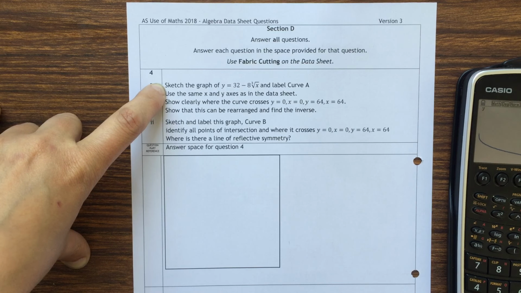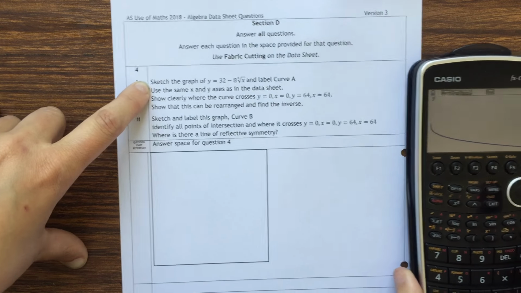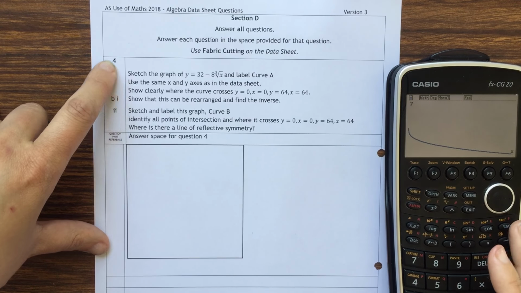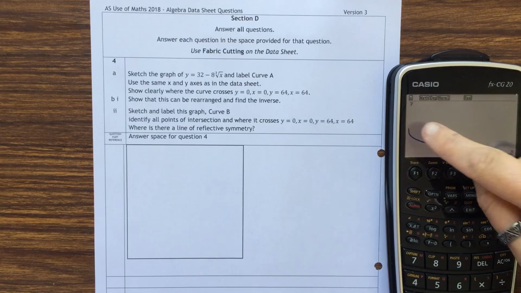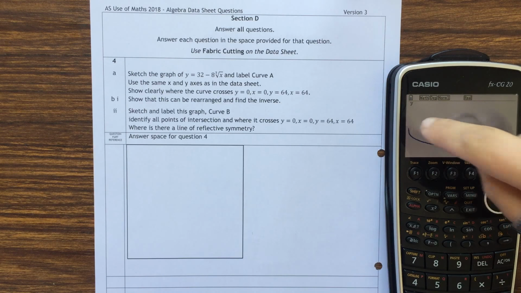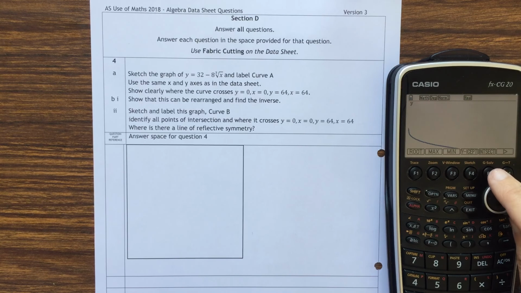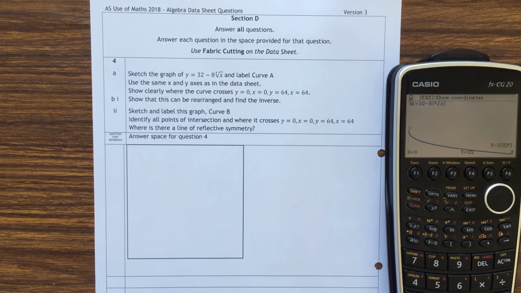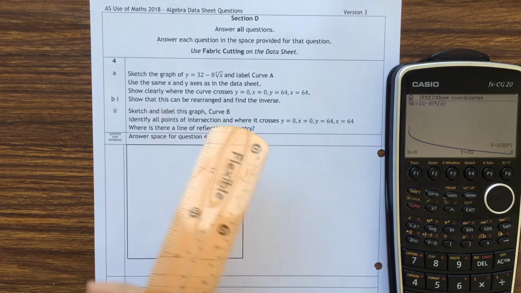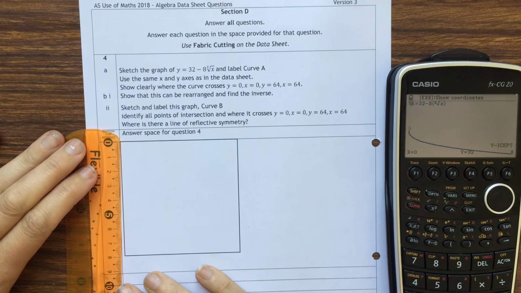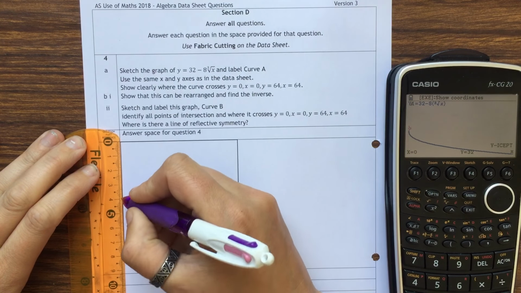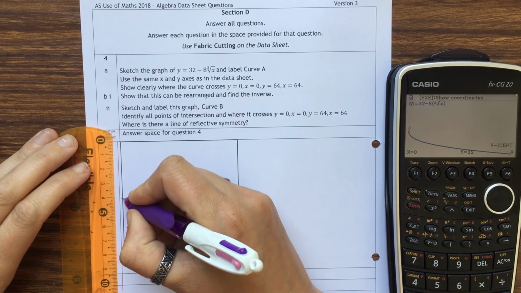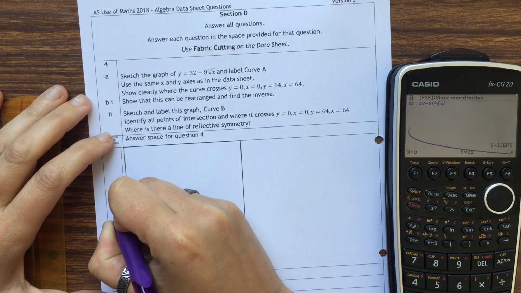Okay, so we've got a graph, and at least what we think it initially looks like. We need to find out where it crosses. So if we look at the y-intercept, that's at 32. Now, your box should be 8 centimetres, so 32 is going to be halfway.